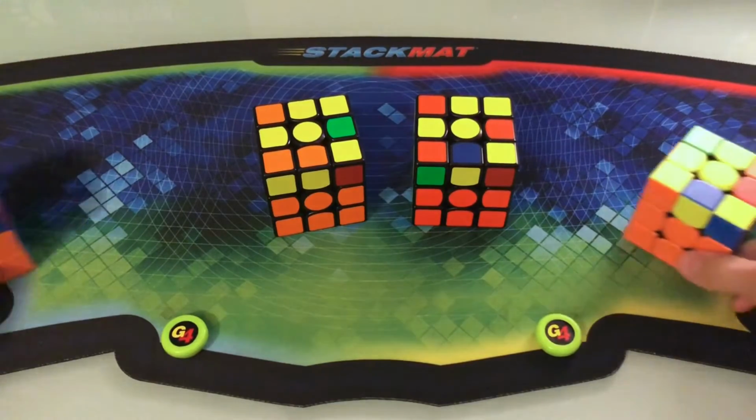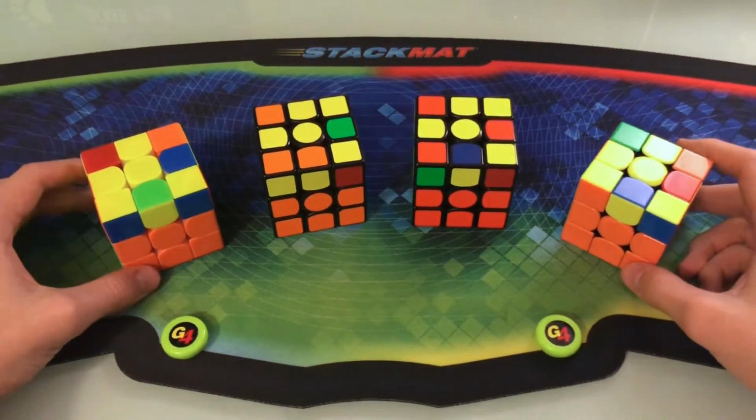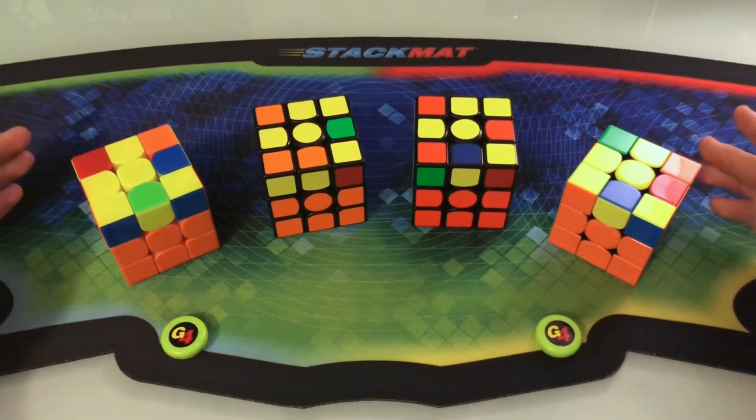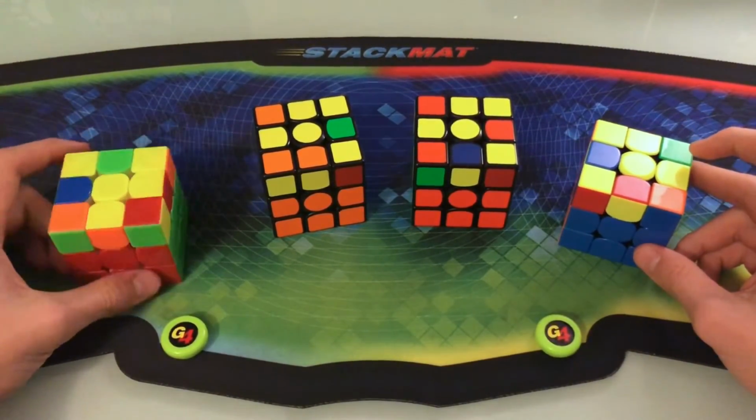So once you've learned those last few awkward cases and maybe just a few other random straggler cases that go along with them, then the hope is that you would have learned full OLL.